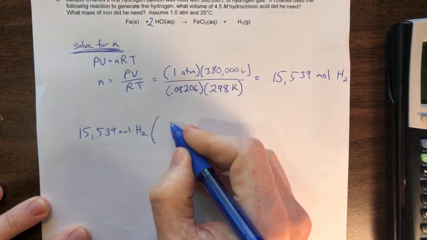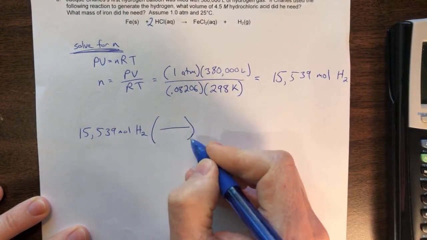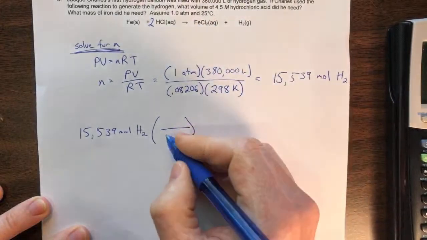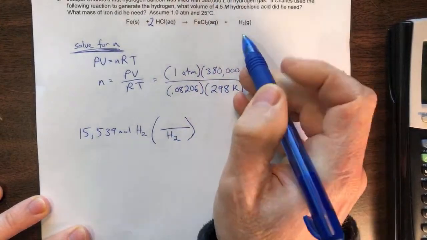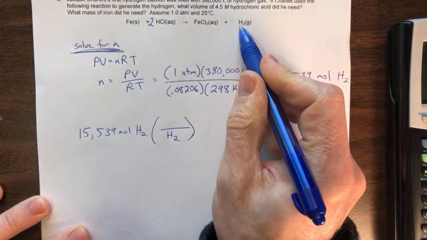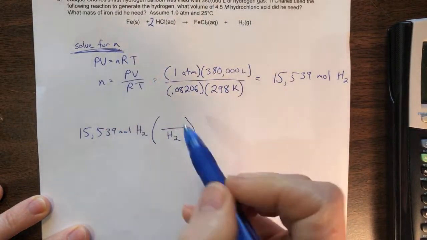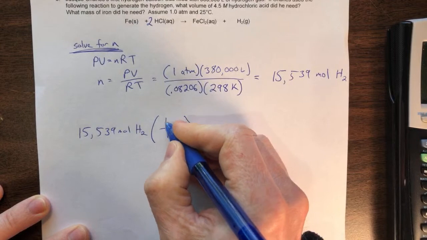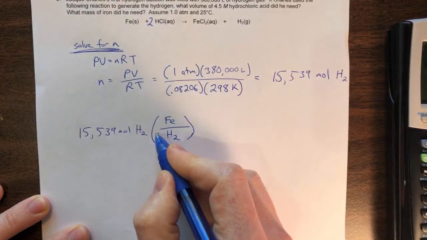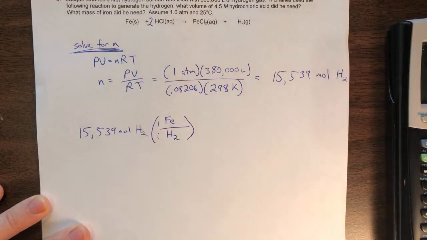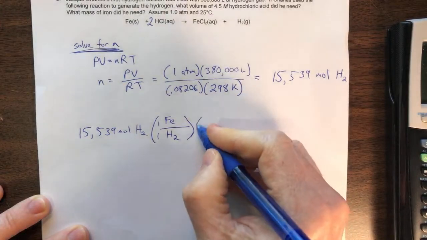Okay, so we have our first part in this conversion is going to say, okay, we have one H2, and for every one H2 you make, you need one Fe. So this is 1 and 1. So that really does nothing for us. The number is still going to be the same.